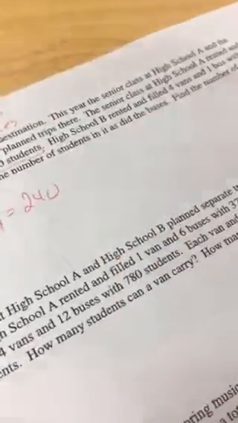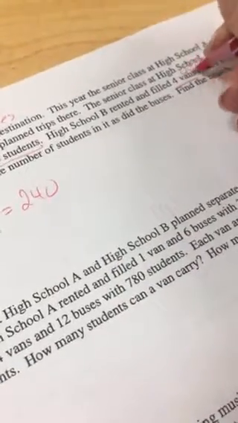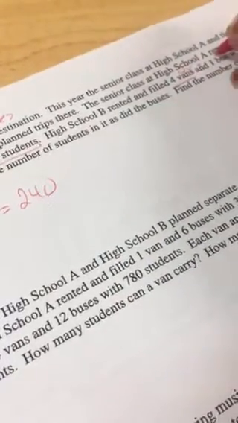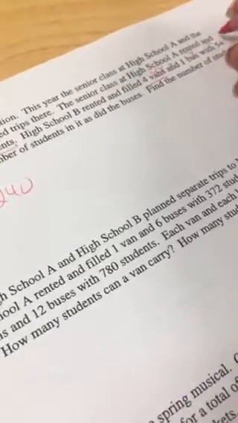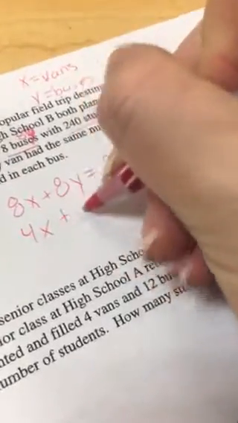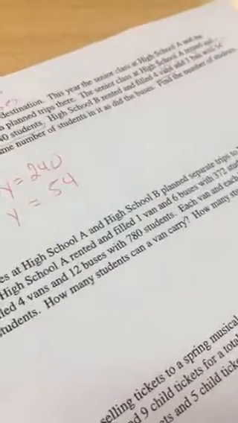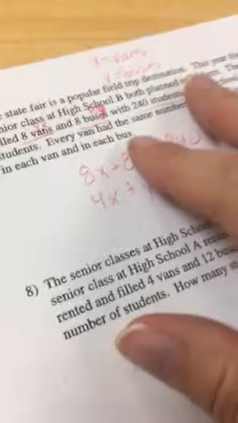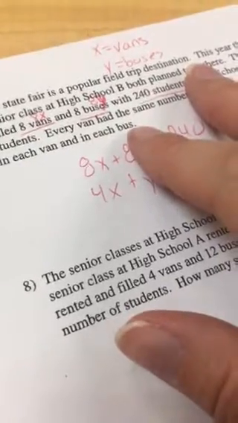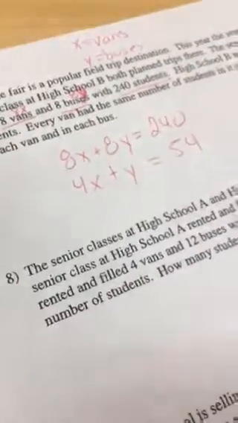High School B rented and filled 4 vans, that's 4x, and 1 bus with 54 students. So that's 4x plus y equals 54. And then find the number of students in each van and in each bus.